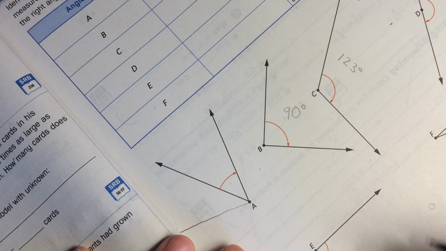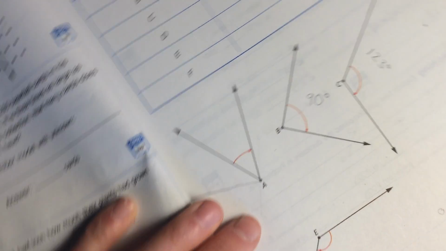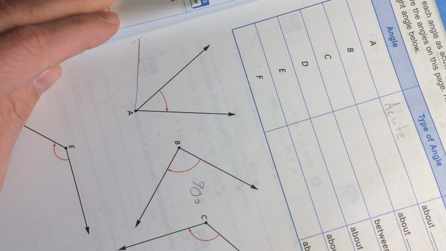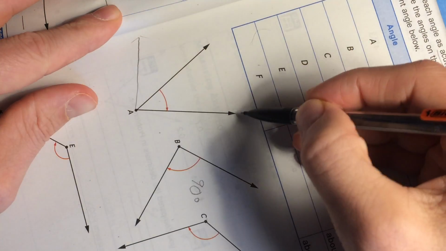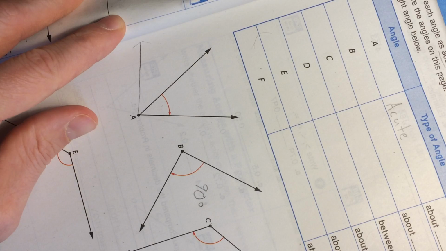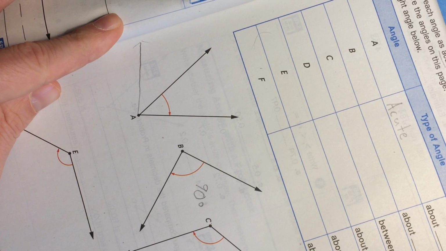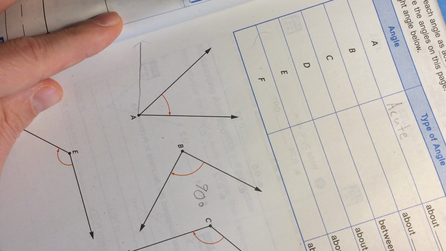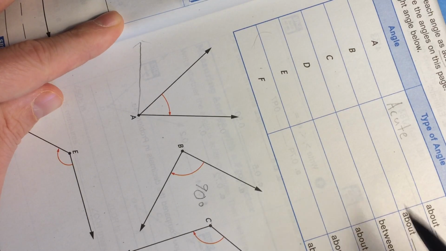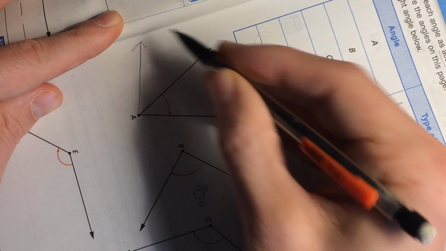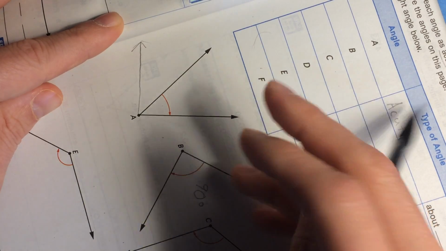So ask yourself, if you look at A, is A 90 degrees? We know it's not. We already figured that out. Does he look like he's about half the size of 90? And to that I say, maybe. Okay, this is where your number sense is going to come in. This angle looks to be about half the size.